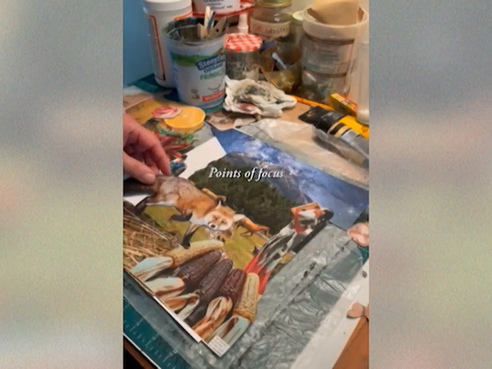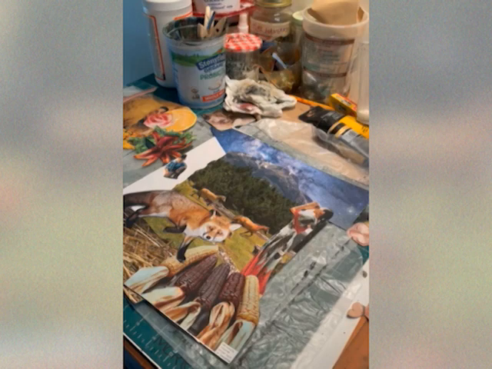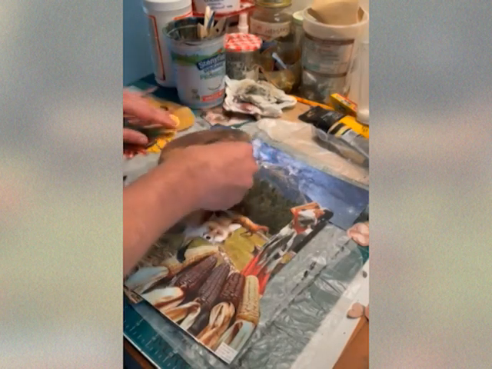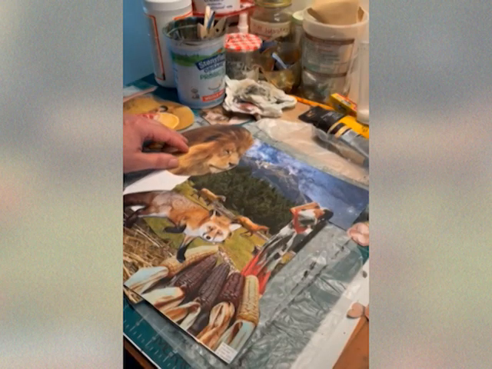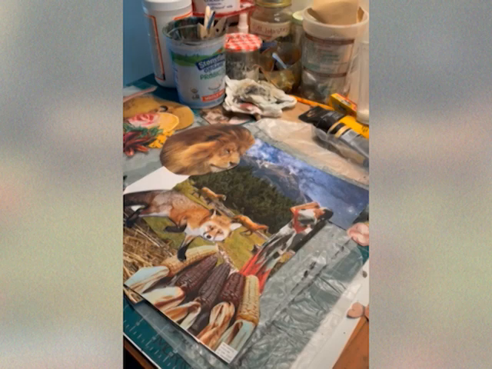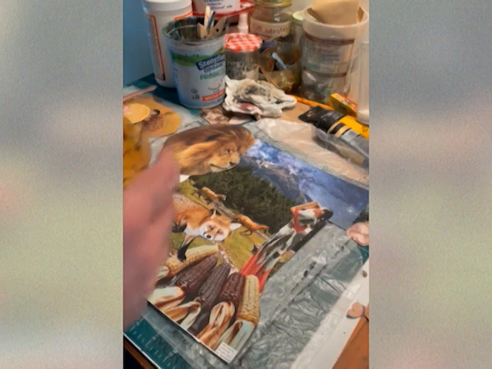Animals, like Mr. Fox here, have certain areas that draw the eye. So big, bold elements, like a nice lion. It's very cool.